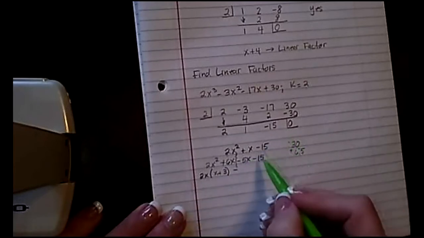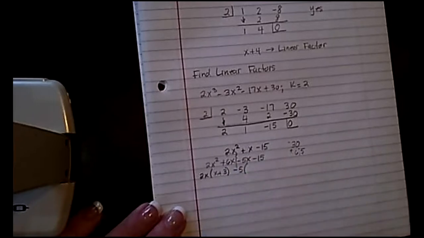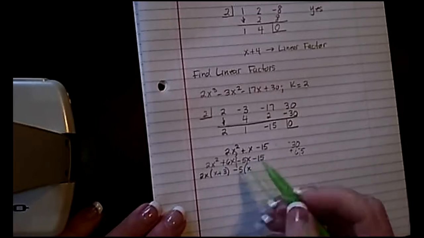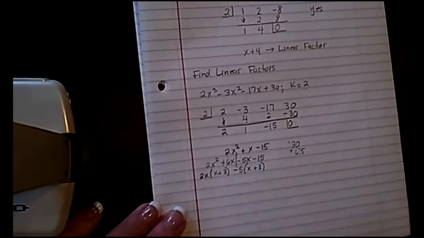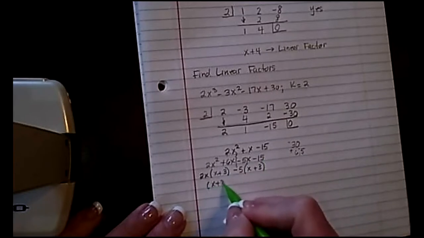Okay, and then what do these have in common? They have a 5 in common, so let's factor out a negative 5. So negative 5x divided by negative 5 is a positive x. Negative 15 divided by negative 5 is a positive 3. Now let's continue to factor out what each of these have in common, which is an x plus 3.